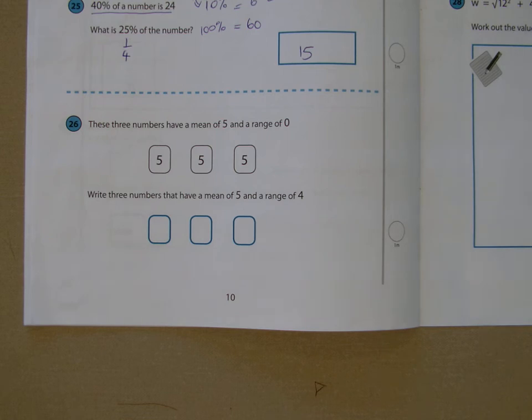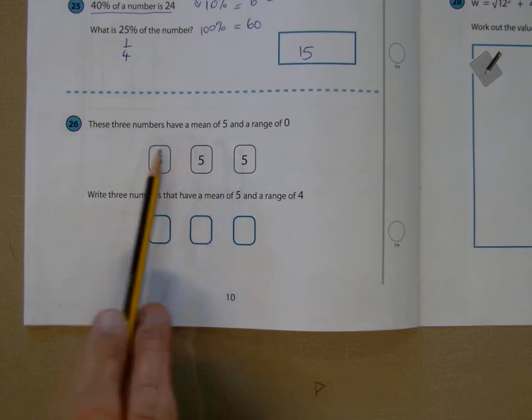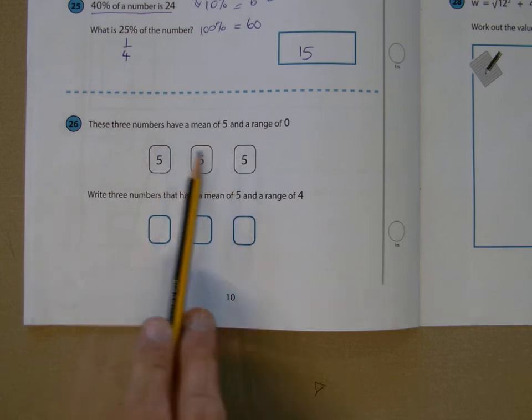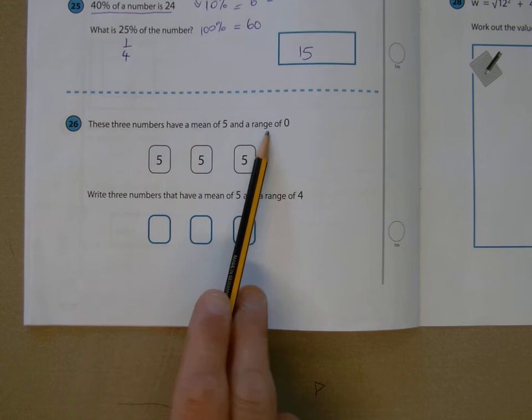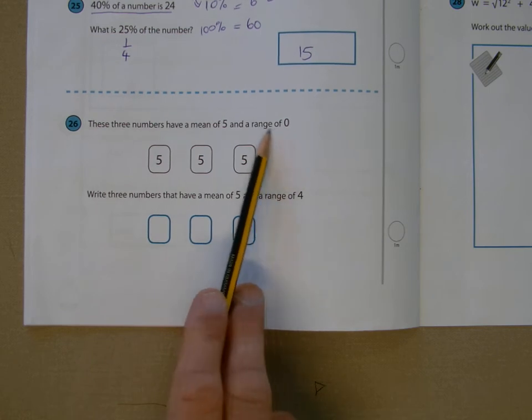Okay, question 26, it says these three numbers have a mean of 5 and a range of 0. Write three numbers that have a mean of 5 and a range of 4. So what I'll do is study this a little bit first to get my understanding of mean and range. Of course, can you see that the range is 0? That's easy to figure out.